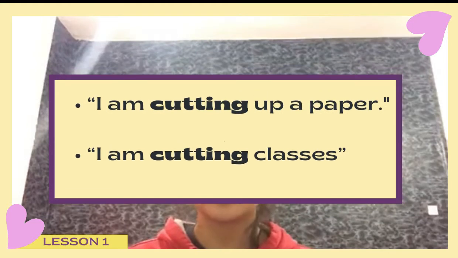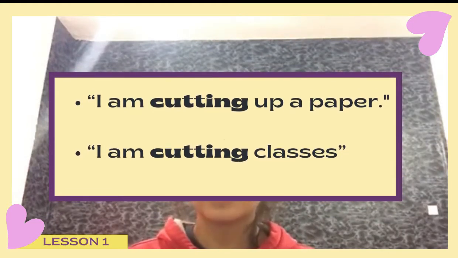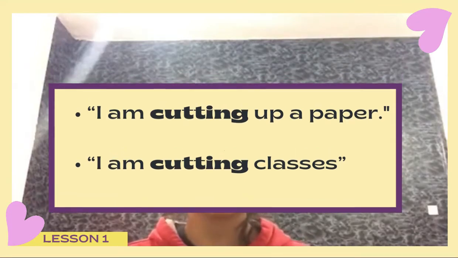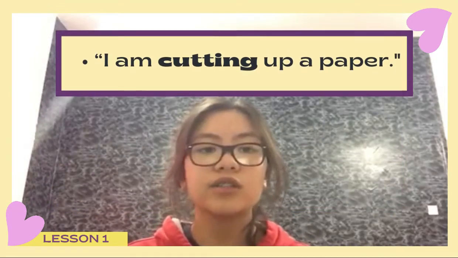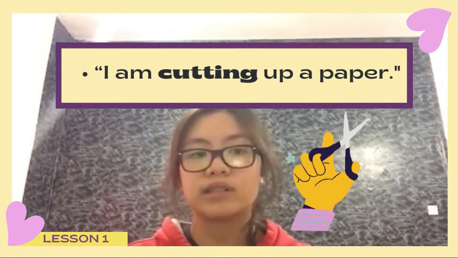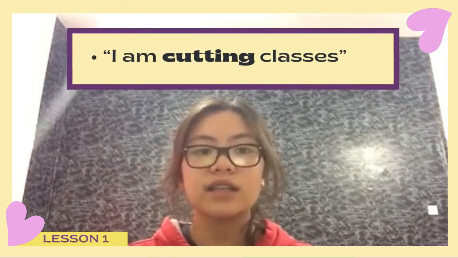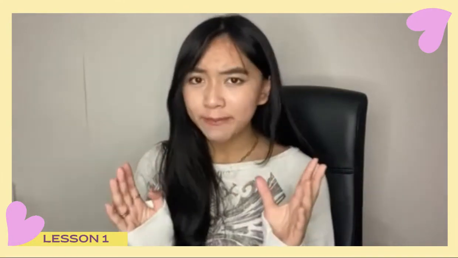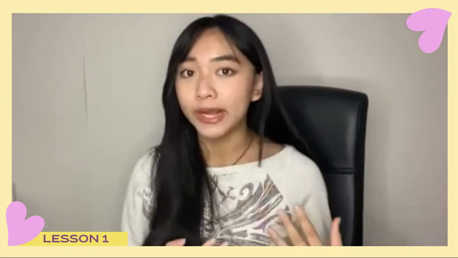For example, the sentence I am cutting up a paper and I am cutting classes means totally different things based on their situation. The first sentence means that I am literally cutting up a piece of paper with scissors, while the second sentence means that I am skipping classes. Now, we all know everything about context clues as a strategy of reading.